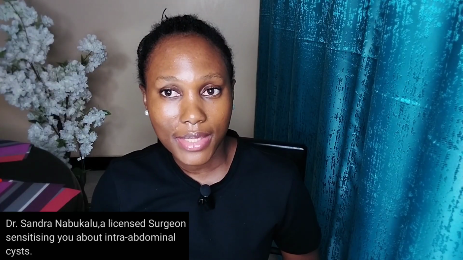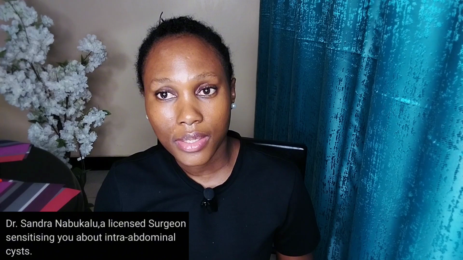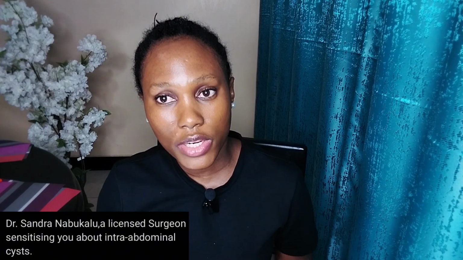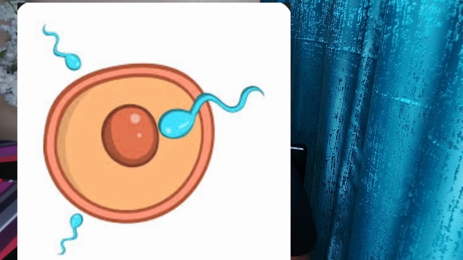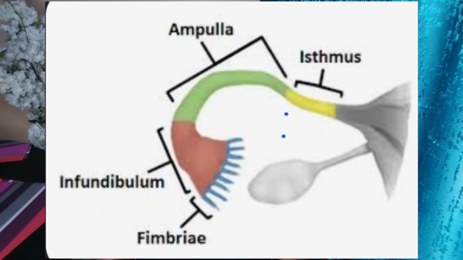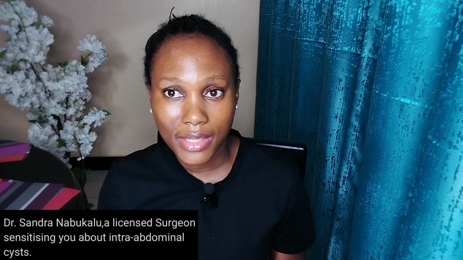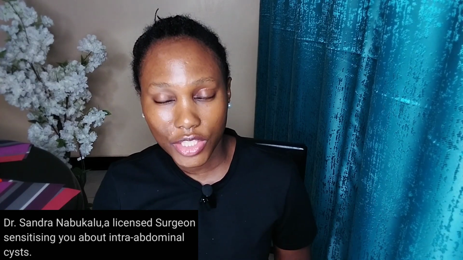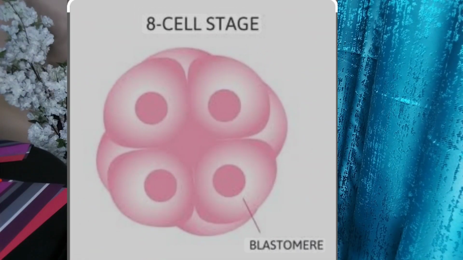In order for us to understand what happens in this condition, we have to understand how the umbilical cord is formed. Everything starts from the stage of fertilization, when the sperm fertilizes the egg in the ampulla of the fallopian tube. After fertilization, the fertilized egg has to transition to another stage called the stage of cleavage, where it undergoes cell division to form a cell mass called a blastomere, and it contains 8 cells.